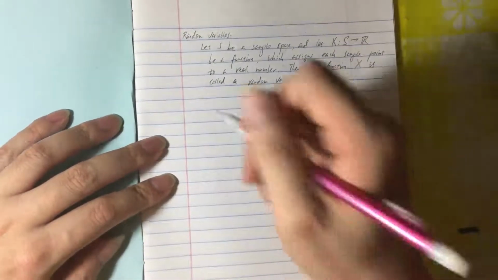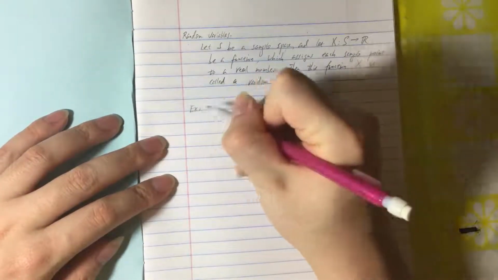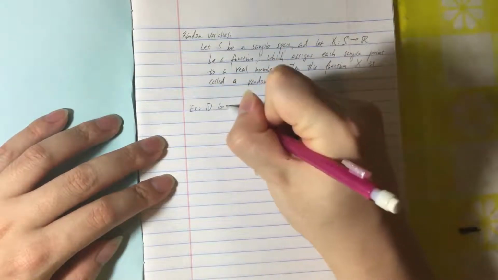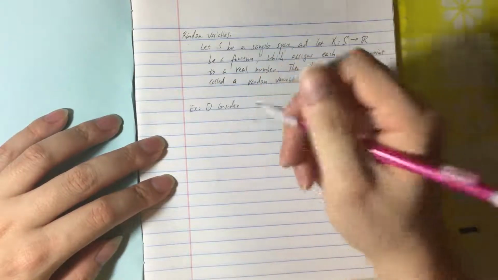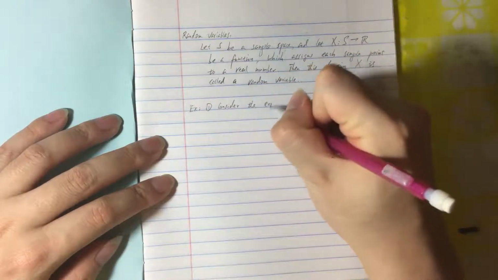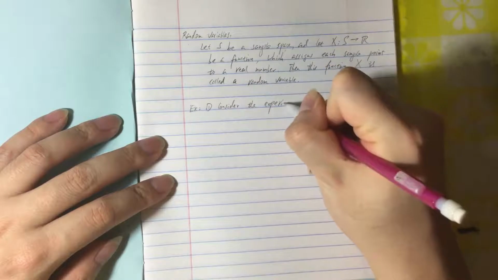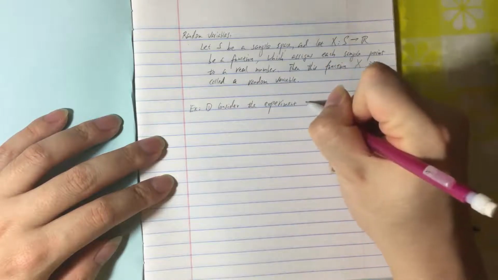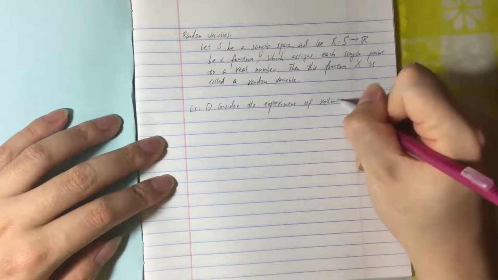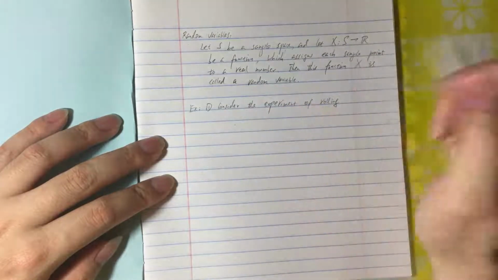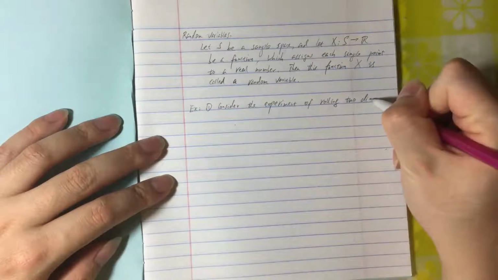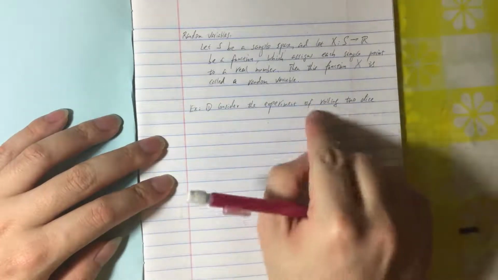Next, let me show you an example. Let's consider an experiment of rolling 2 dice.